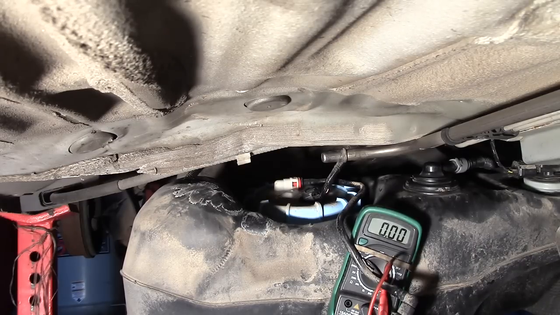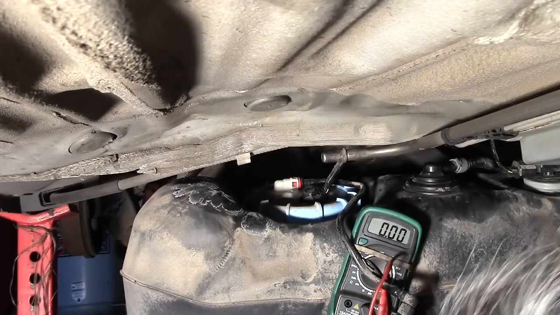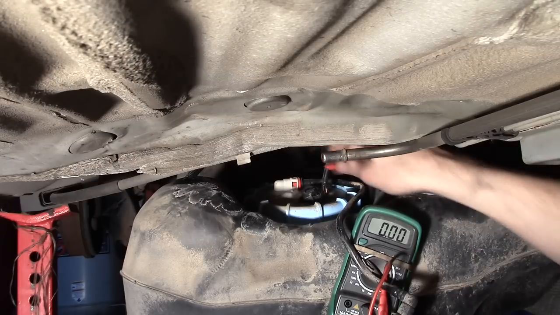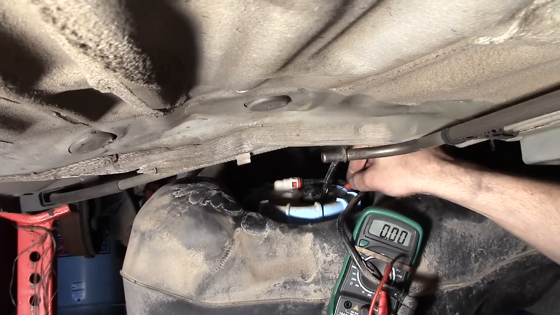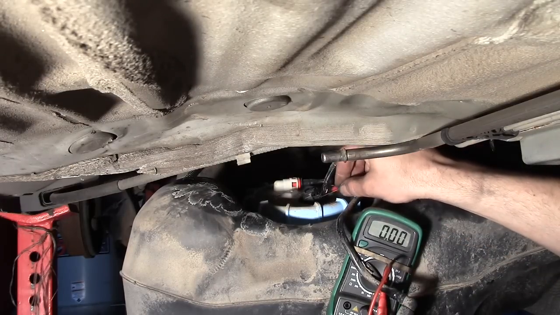And what I'm going to do is, I think I've got everything in this shot. These undercar shots are extremely difficult, I must say. And I've got a wiring diagram here, and according to the diagram, we are going to want to probe this green and orange wire at the end here, and then here's a ground.